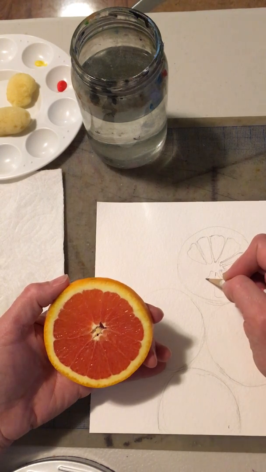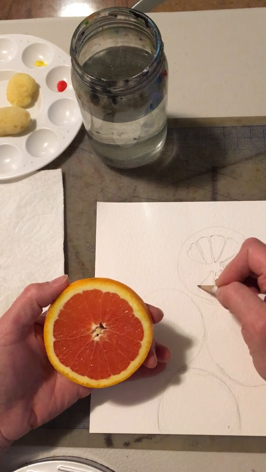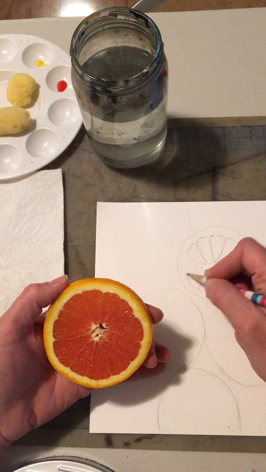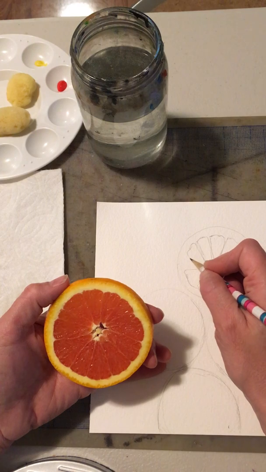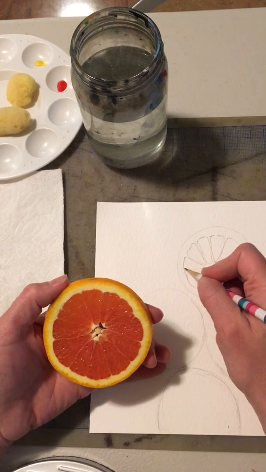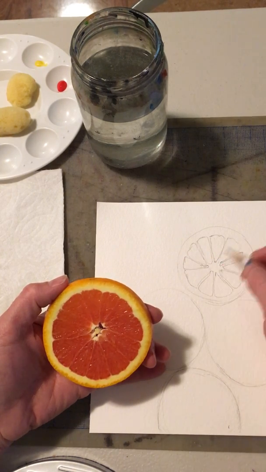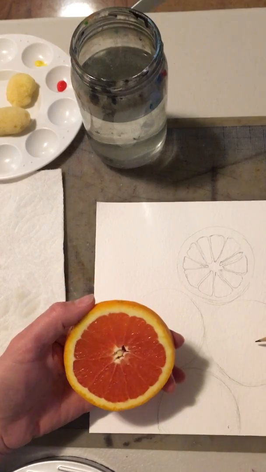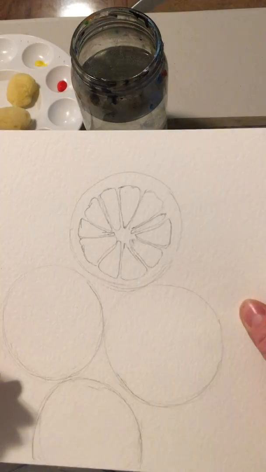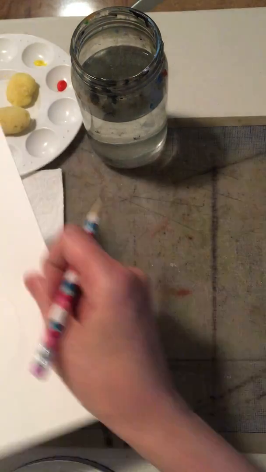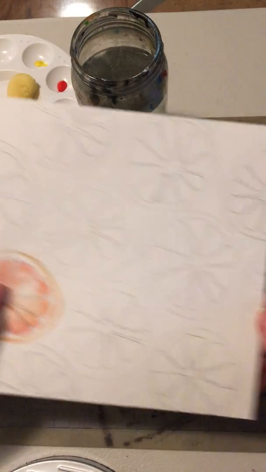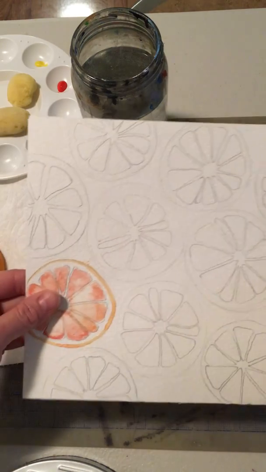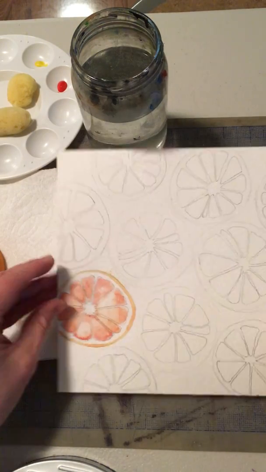Okay, I'll just kind of hack out the last parts. So there's my orange, and I would go on to the next one. I don't know if you can see. Okay, and keep filling them in. And then when you're done, it will look, hopefully, something like that running off the page. All right, so that's the drawing portion, and now we'll get on to the painting portion.